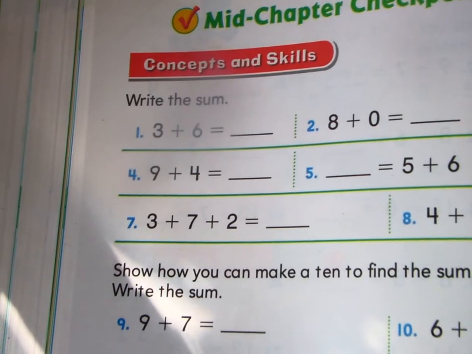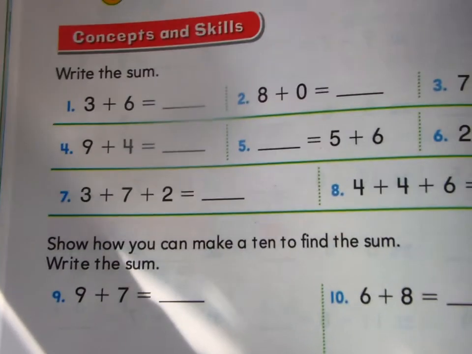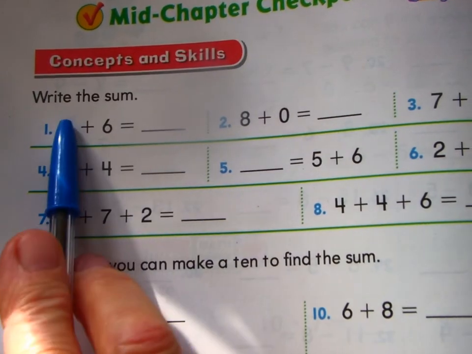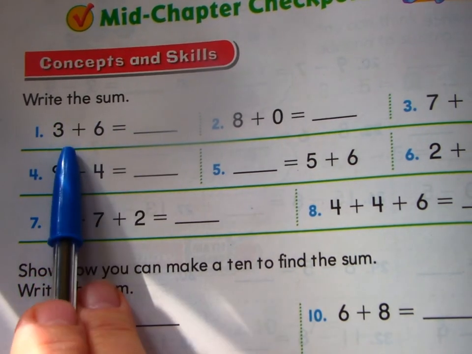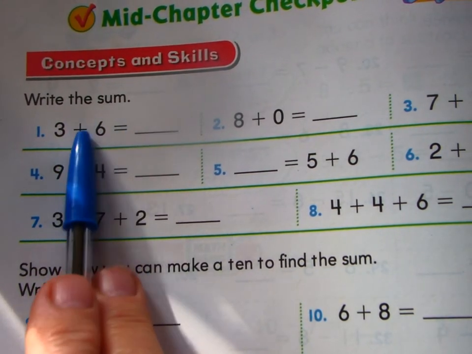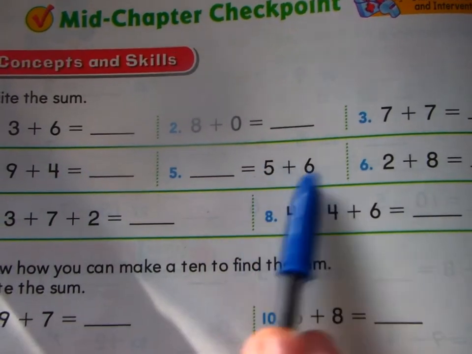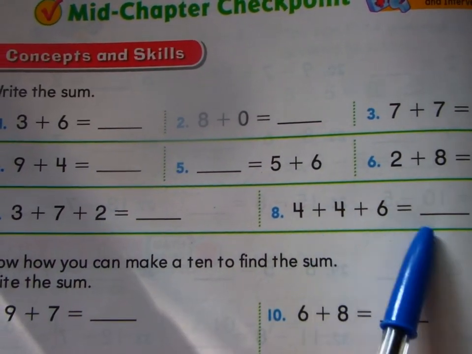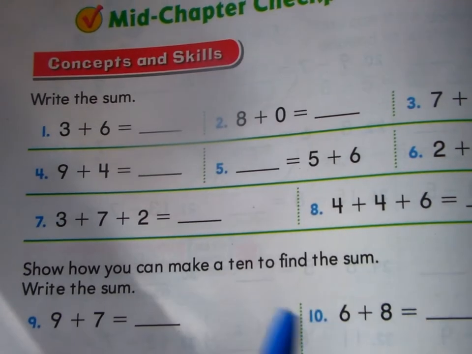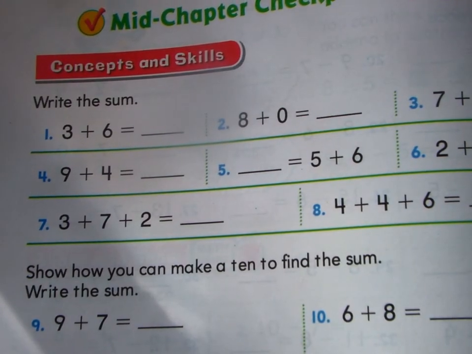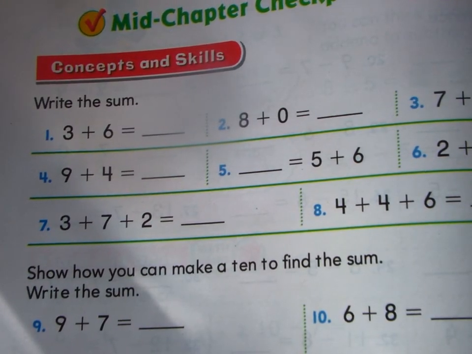Okay? Everybody with me? Boy, this starts off pretty easy. Write the sum. Write the sum means you have to add them. So you got add, add. 3-digit add. Try those. Go ahead, do this all by yourself. You can pause your video and do those by yourself.